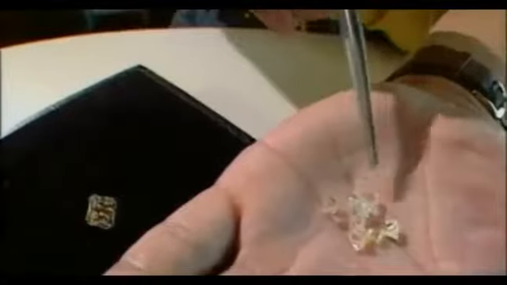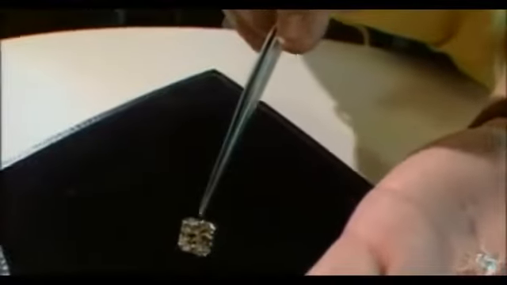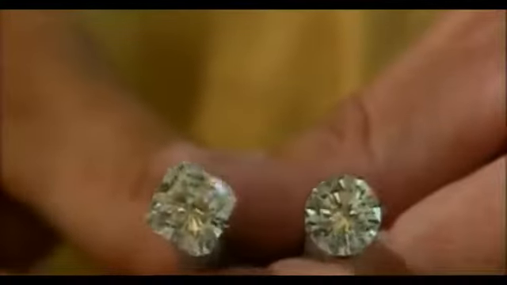Diamonds are formed in the necks of volcanoes. Carbon will crystallize at terrific pressure and heat, and that's how diamonds are formed. My job as a diamond cutter is to take the rough crystal like this and to make it into a gemstone like this. Diamond is the hardest substance known to man, and only diamond will cut diamond.